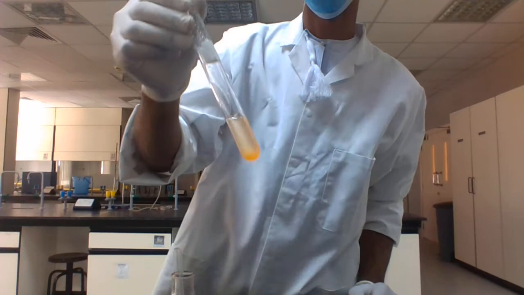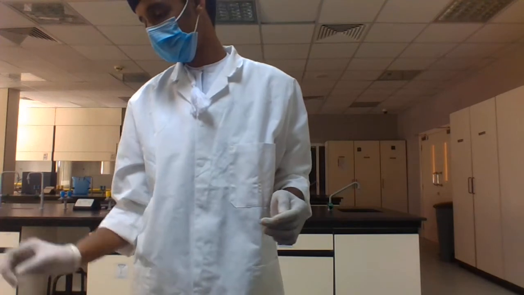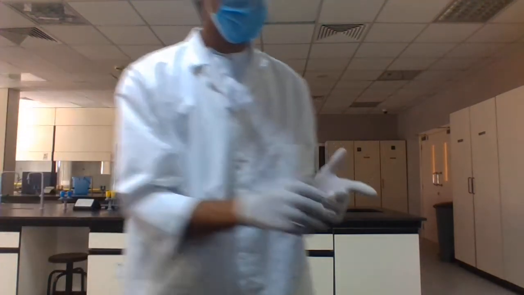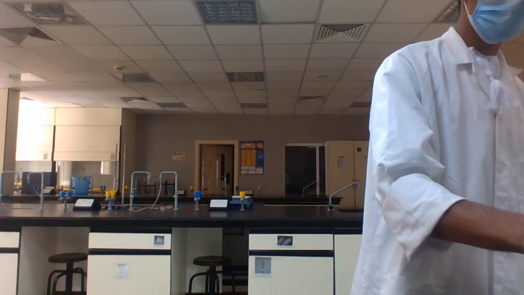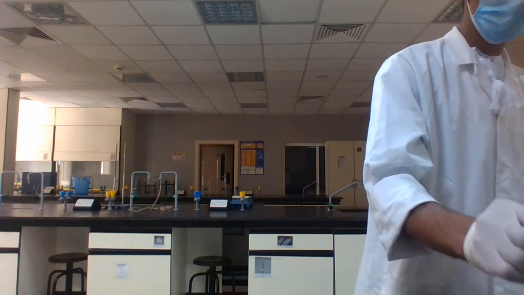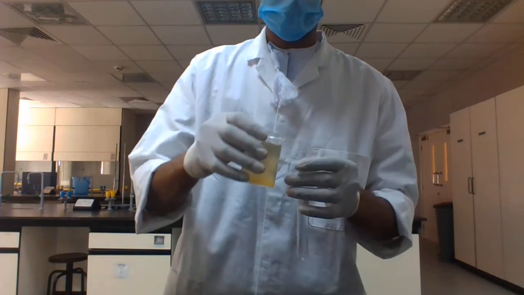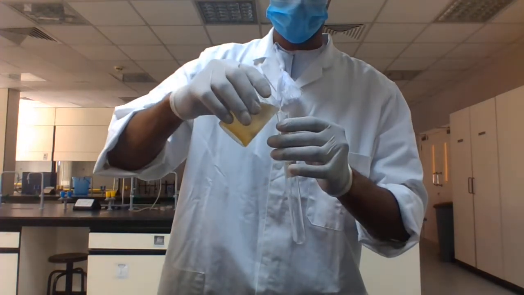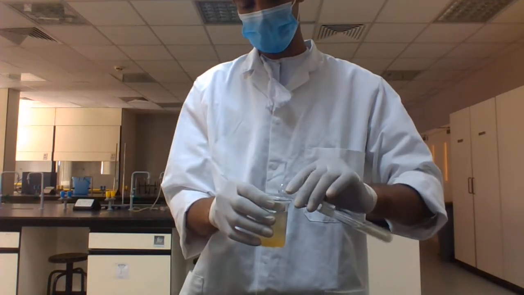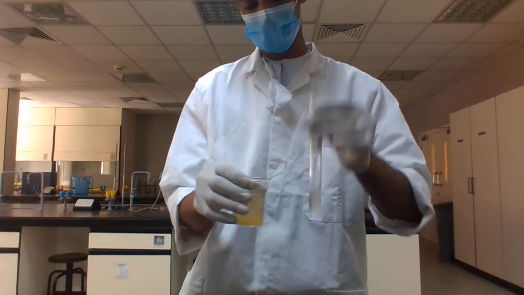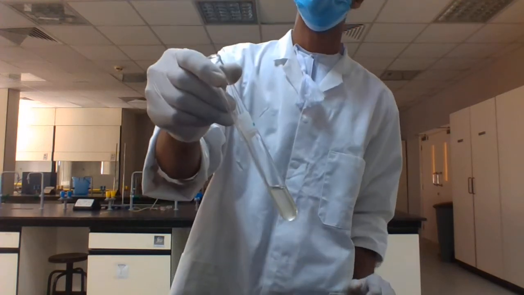And now we'll go to sample 2. Which type of organic compound is in sample 2? We take a new test tube, add sample 2, and test for protein. Physically you can observe that it looks like protein.